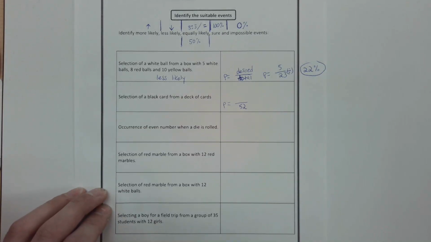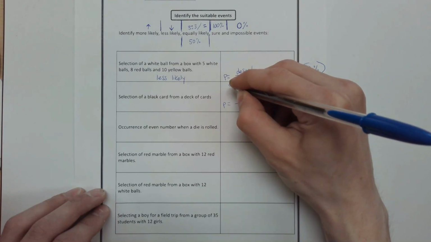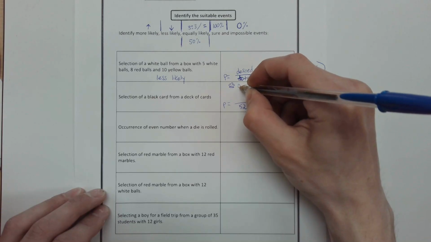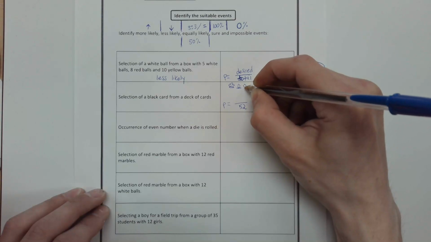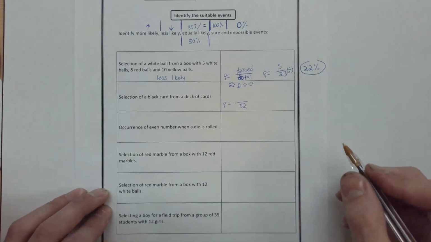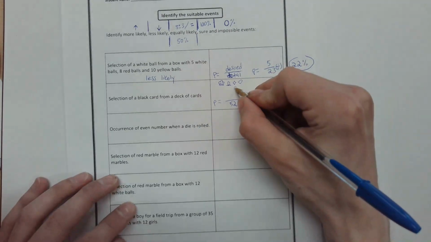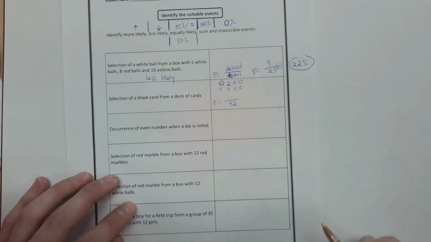How many of the cards are black? So we have clubs, spades, diamonds, and hearts. These are red, and these are black.